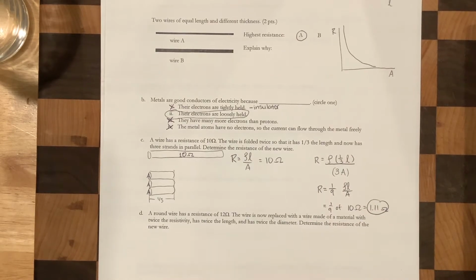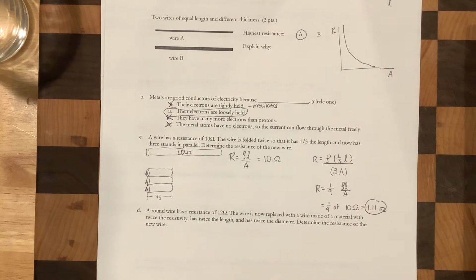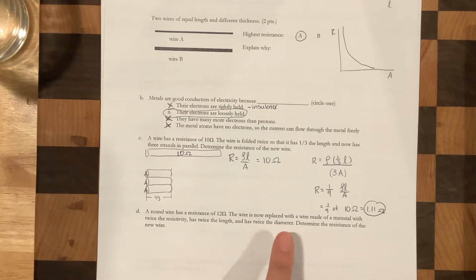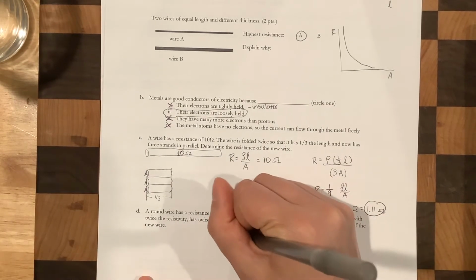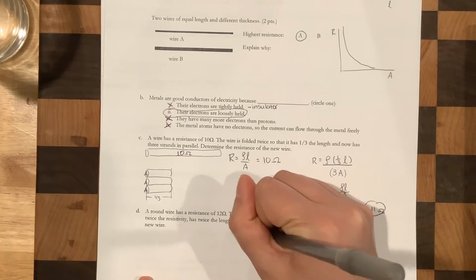Finally, a round wire has a resistance of 12 ohms. It's now replaced with something with twice the resistivity, twice the length, and twice the diameter. Oh, we are being tricky. Okay, so let's write this out. Still write the same equation, but with a small modification.